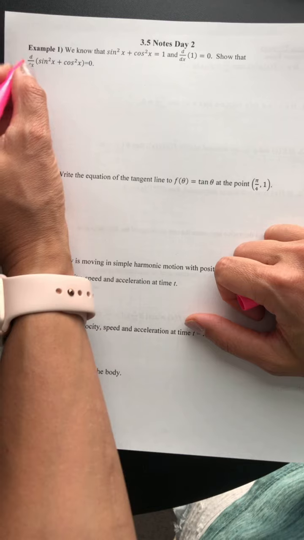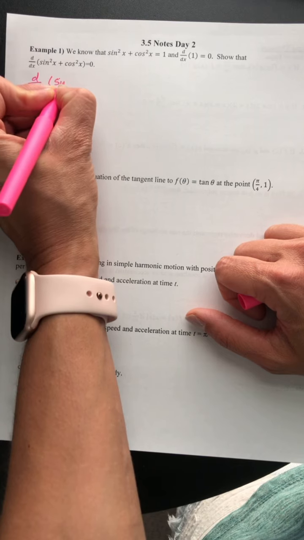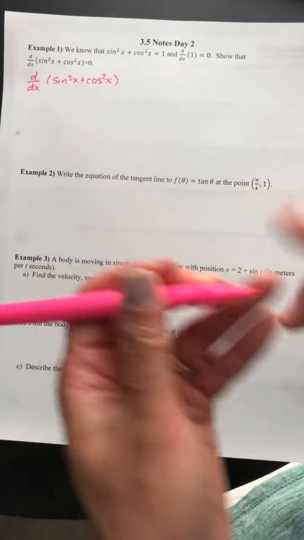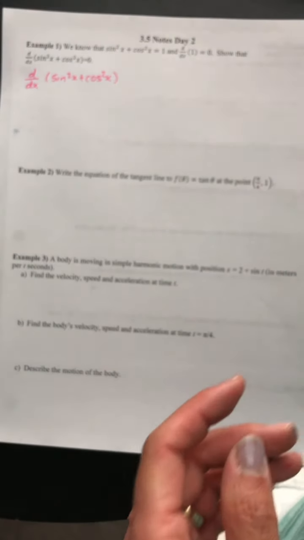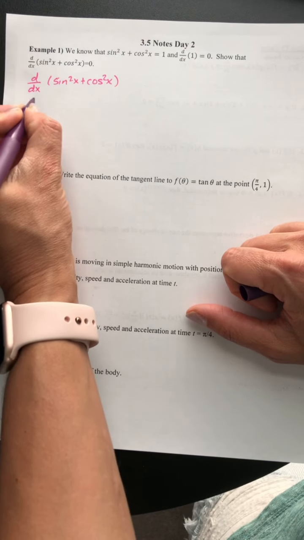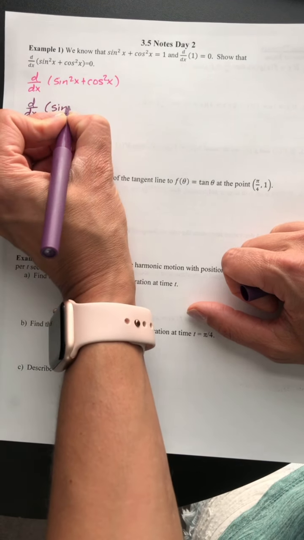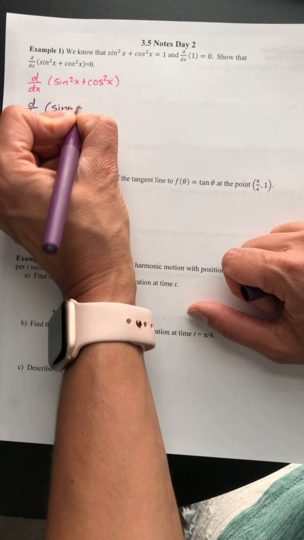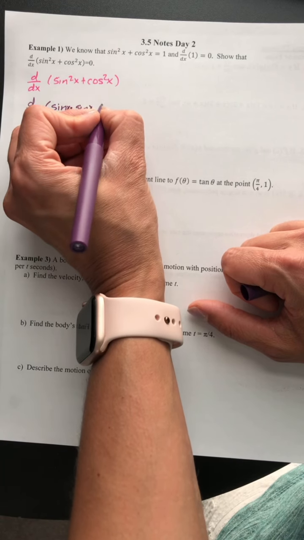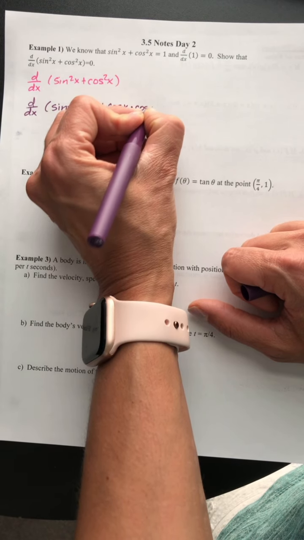All right, so let's start with this. The d/dx of sine squared x plus cosine squared x. We're going to show that it's going to equal 0. Well, let's break apart the sine squared and the cosine squared. That's going to be our first step, because then we'll be able to do product rule once we do that. So sine squared is basically the same as saying sine of x times sine of x, plus cosine squared would just be cosine of x times cosine of x.